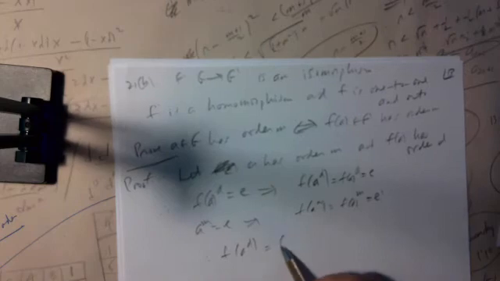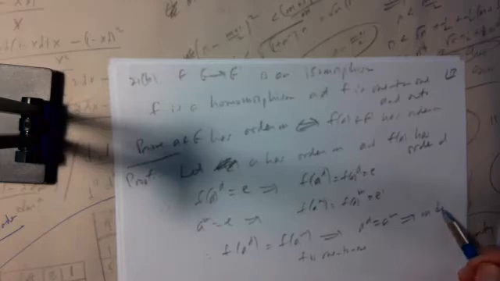So f of a to the d equals f of a to the m, which means a to the d equals a to the m, because f is 1 to 1. Which means if a has order m and a to the d is the identity, m divides d.